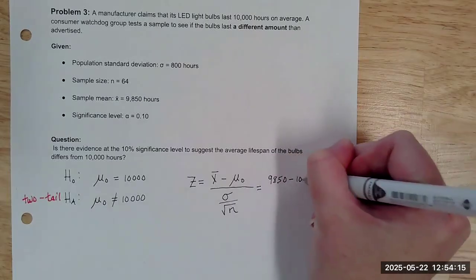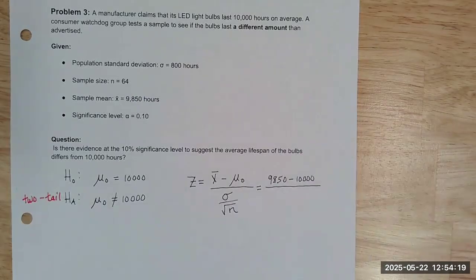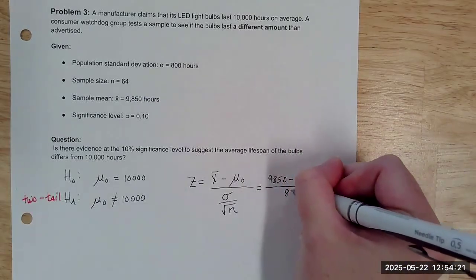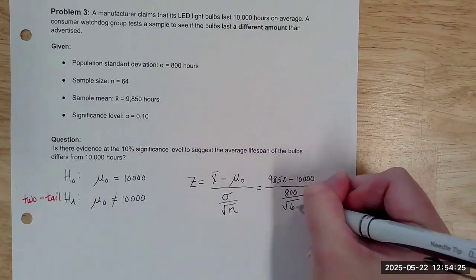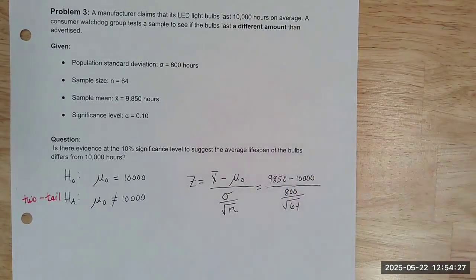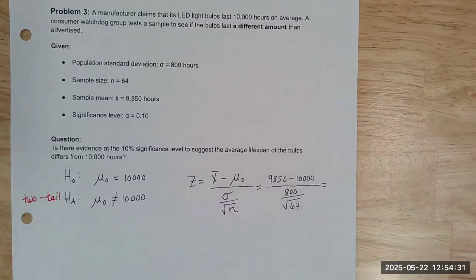We're subtracting the 10,000 hours. Our sigma was 800. And square root of 64. So we should be getting a negative z for this one based on that numerator.